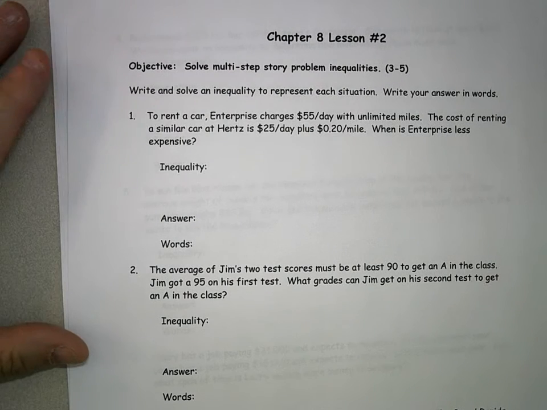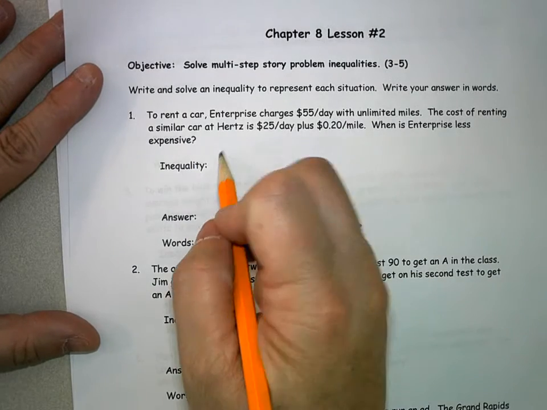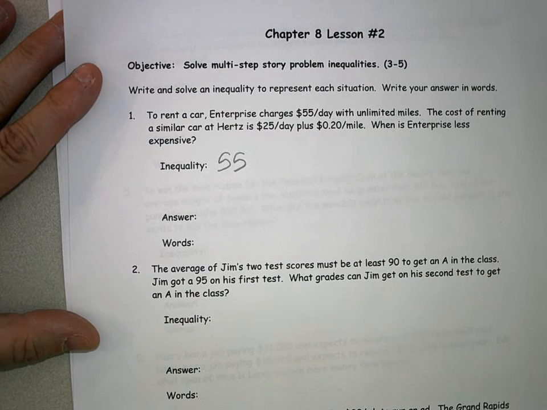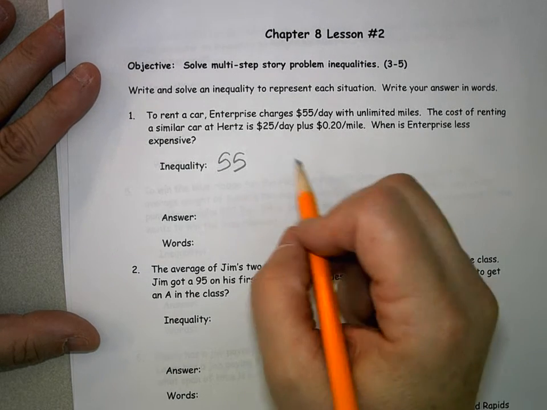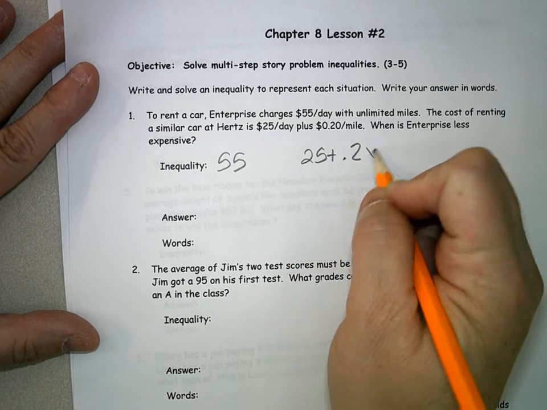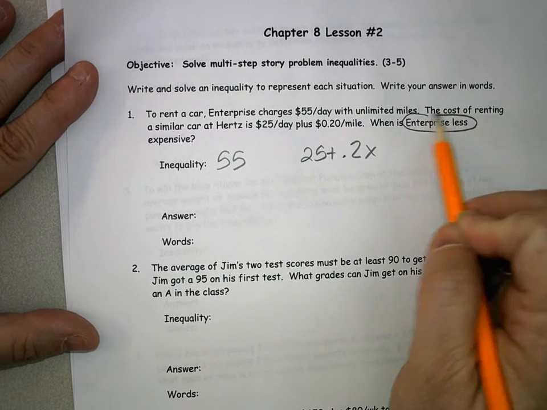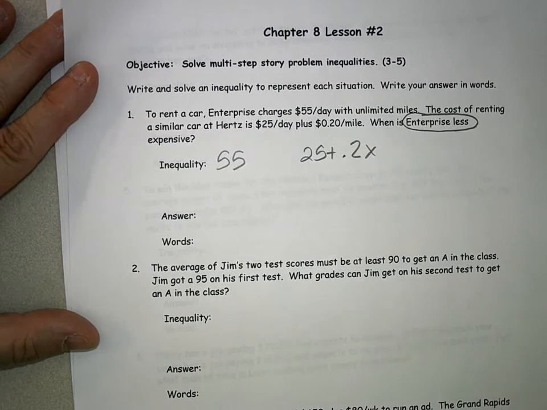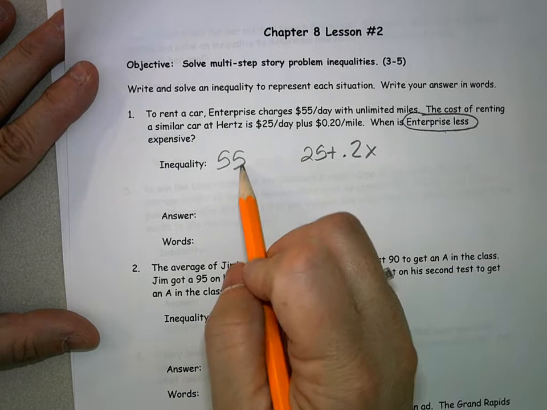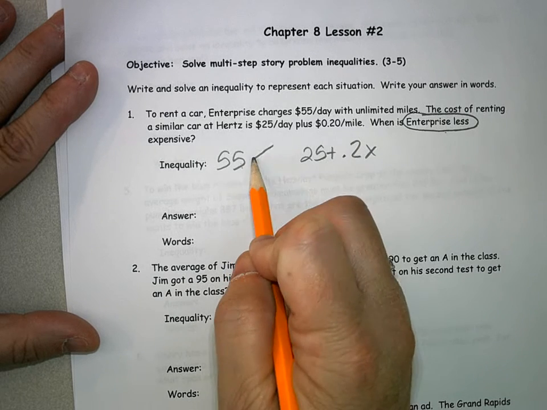Chapter 8, Lesson 2 is Writing Inequalities. To rent a car, Enterprise charges $55 a day with unlimited miles, and we're looking at a daily rental right here. At Hertz, it's $25 a day plus 20 cents per mile. And the question is, when is Enterprise less? And those two are your key words. When is Enterprise less? So we want to know when this one right here is less or smaller.